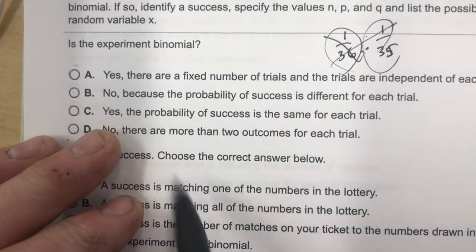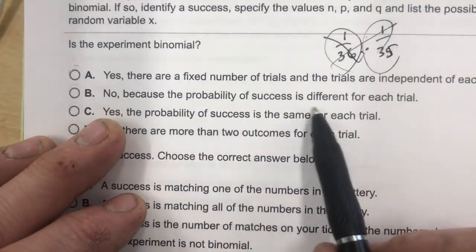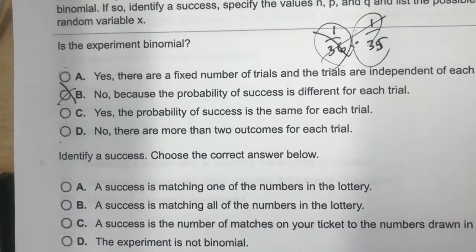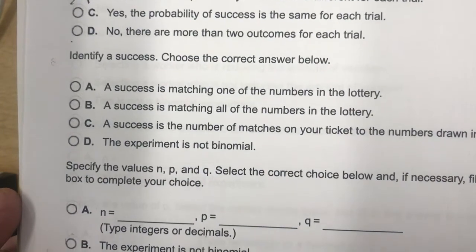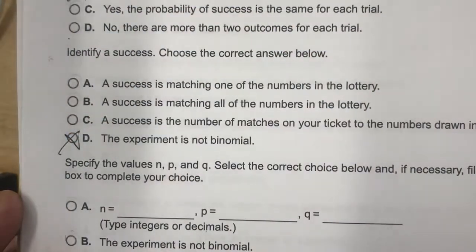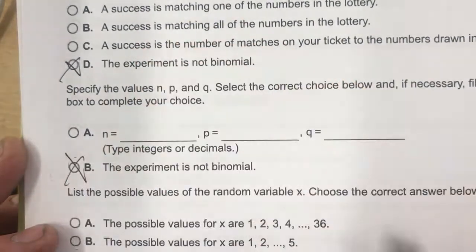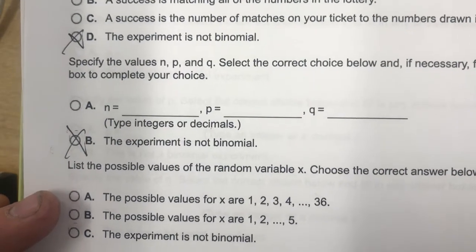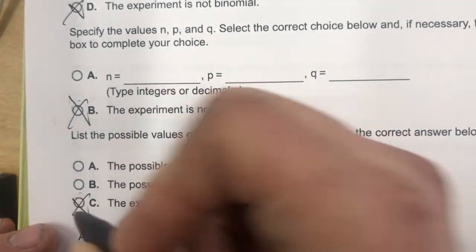The probability of success is different for each draw. That's B, no. Identify a success. Well, a success is matching the numbers, but this is not binomial, so it's D. And then specify n, p, and q. Well, it's not binomial, so we can't have a p and a q like that. The possible values of the random variable x. Well, again, it's not binomial, so we can't do that. So that's kind of easy, wasn't it?